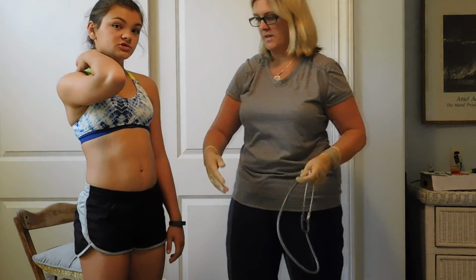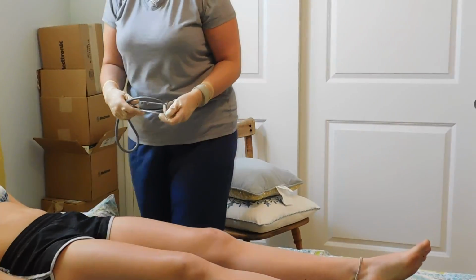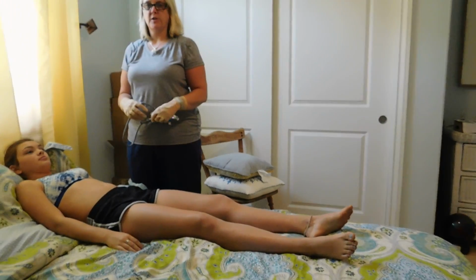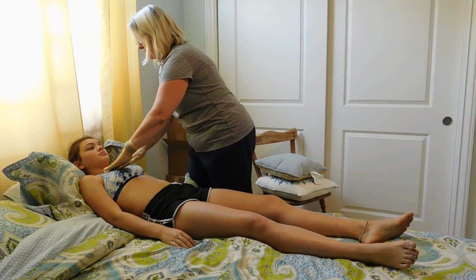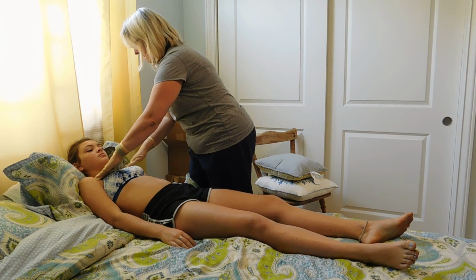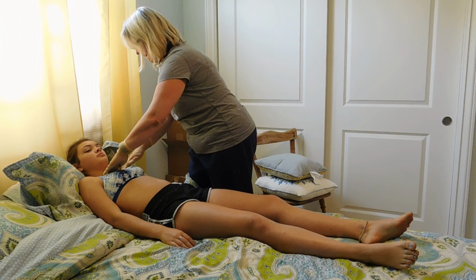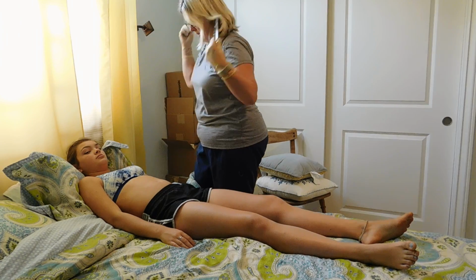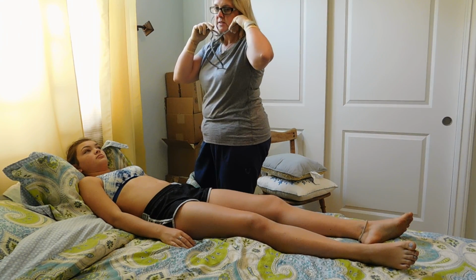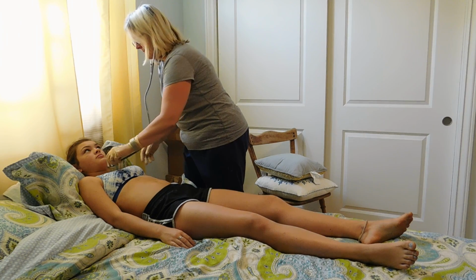I will now have Marie sit on the bed. I'm going to start with my examination of the heart. I'm going to observe for any thrills or bruits. I'm going to palpate. No thrills or bruits noted. Now I'm going to listen for Marie's heart sounds.